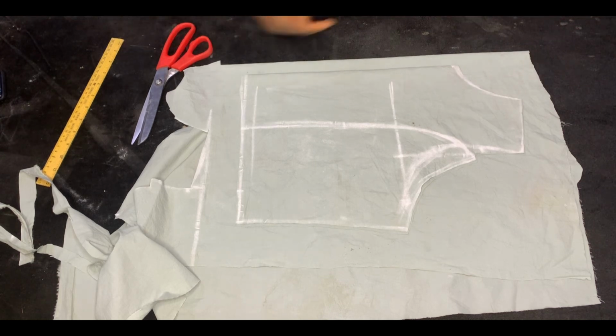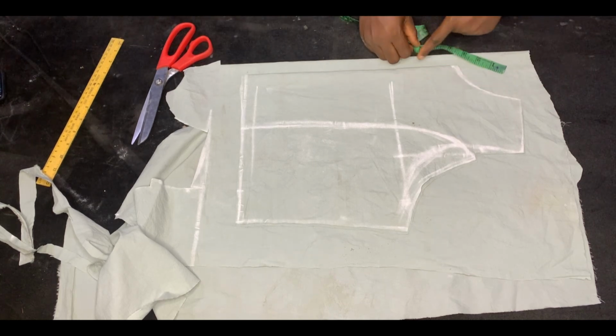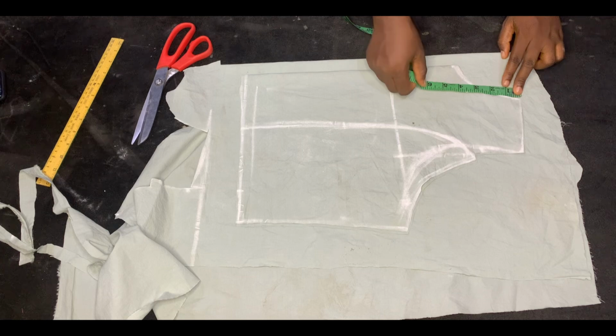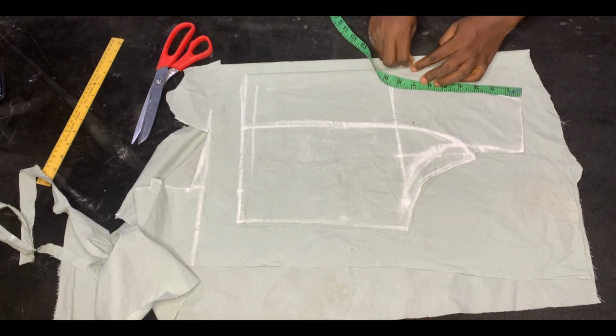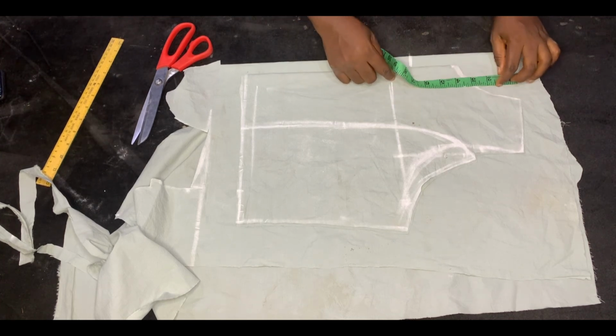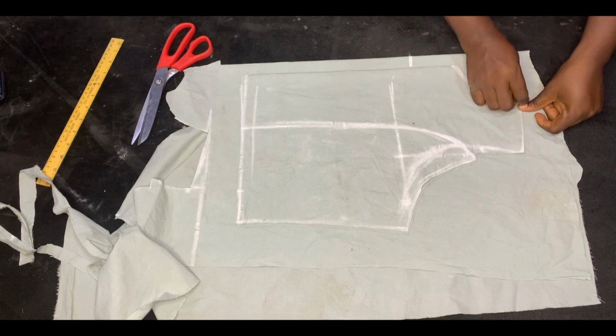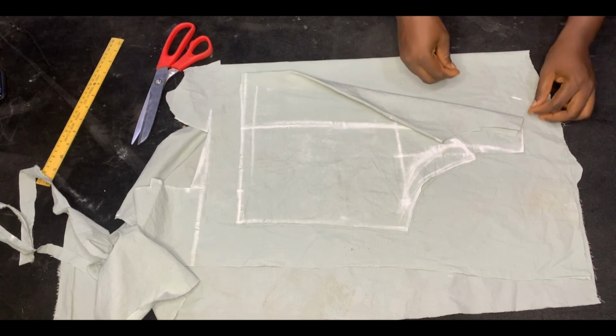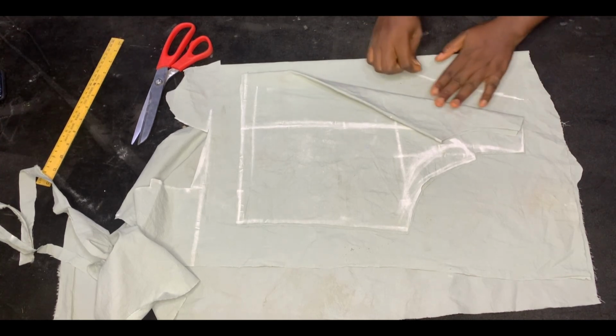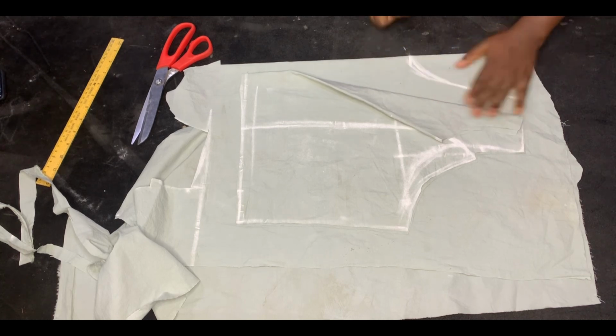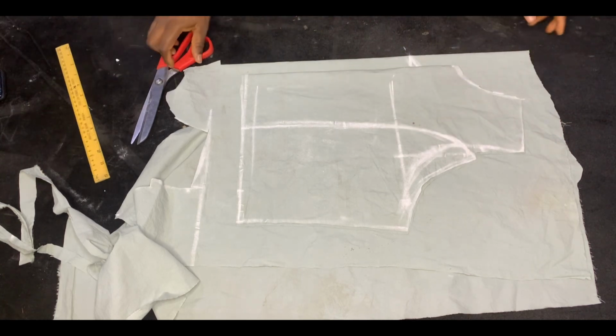If you want your neckline to be the same as the front pattern, you can cut the same thing, but I want mine to come down by 7 inches because I want it to come down a bit. So I'm going to mark it out and join the two dots like this. Then after that, go ahead and cut.